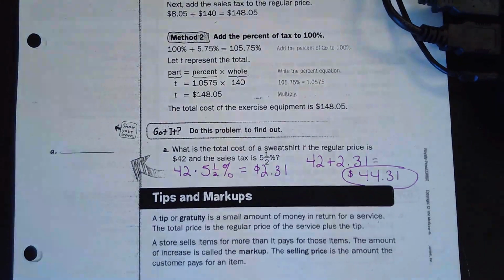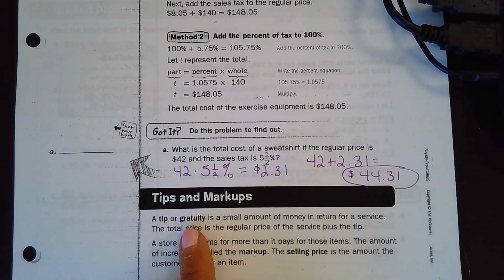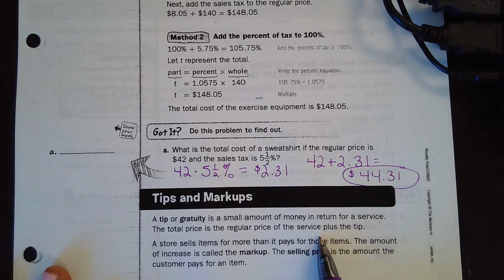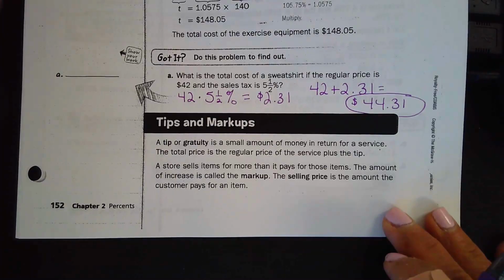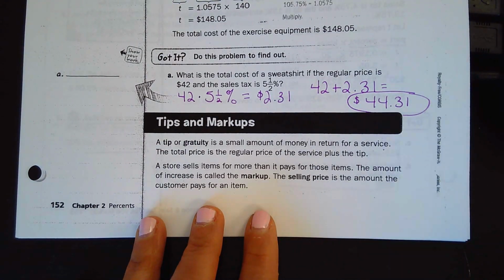So tips and markups. A tip or gratuity, that's a fancy word for tip, is a small amount of money in return for a service. The total price is the regular price of the service, plus you add the tip back in. And then the only thing you might not be super familiar with is markup. This is if you are the business owner. You get stuff at cost. Yeah, what Grant does. How he buys things and then he marks them up and makes profit, right?